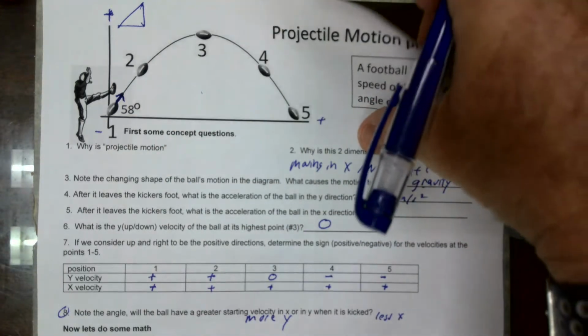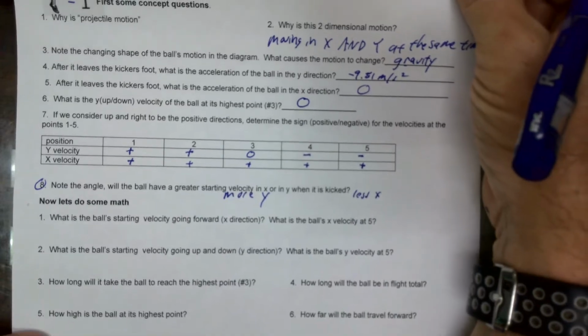Now we're going to do some math. So we'll go forward.